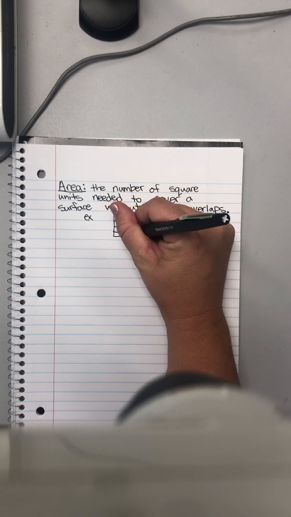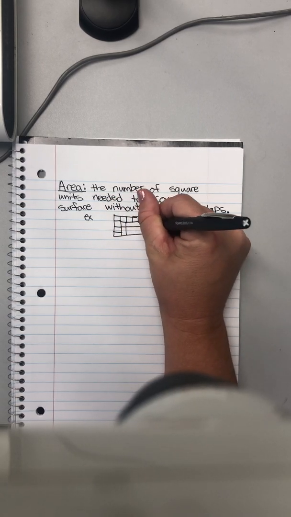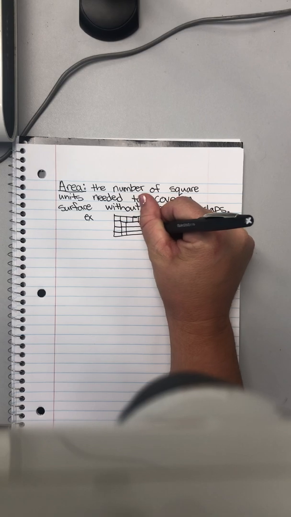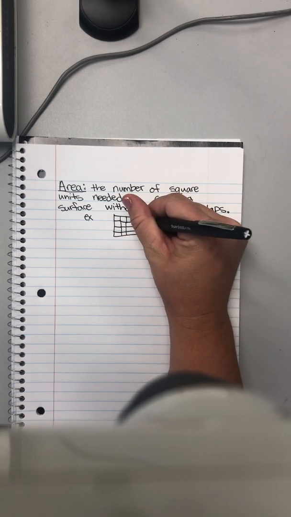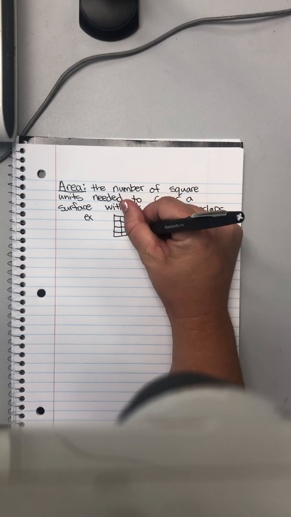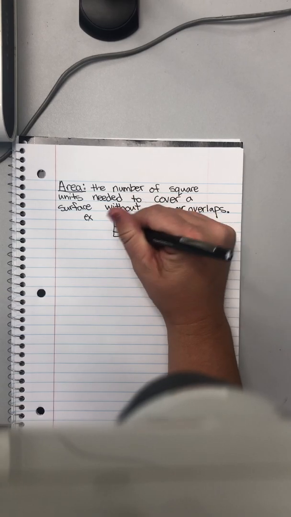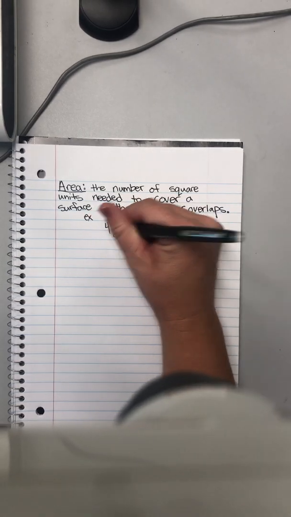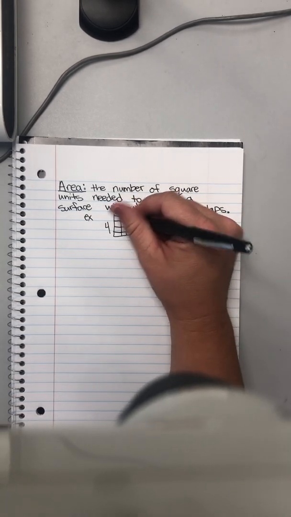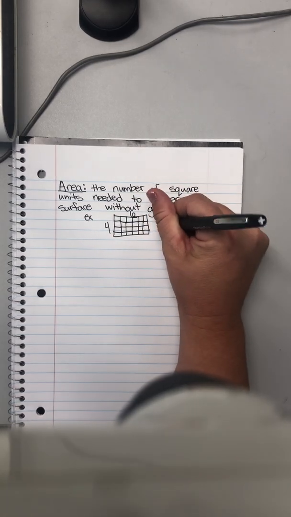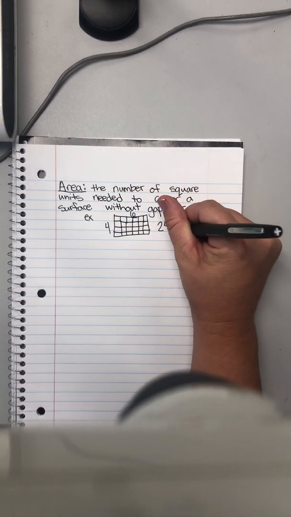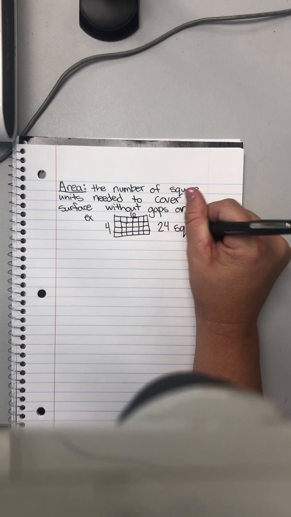This is the square. This is what they're talking about when they say square units. The area is what's on the inside. Right here, area is what's on the inside. So this is a 4 by 6. So the area is 24 square units.